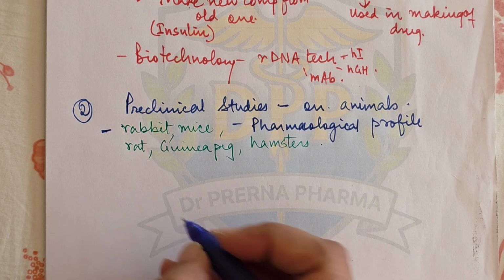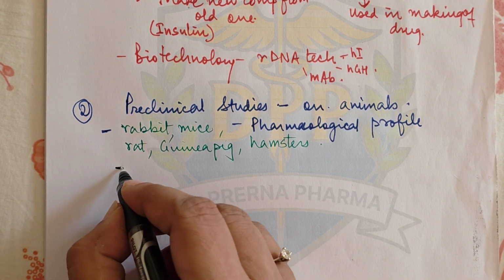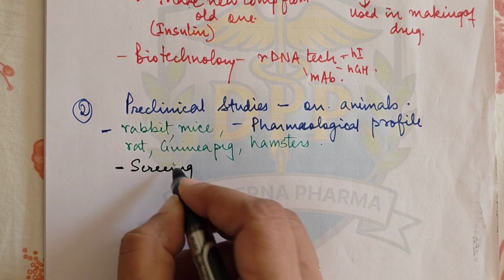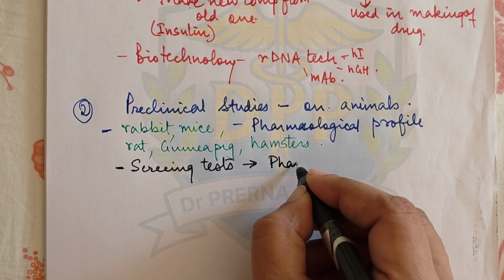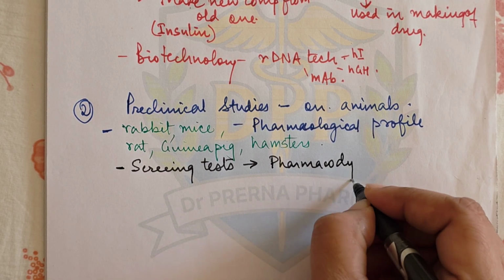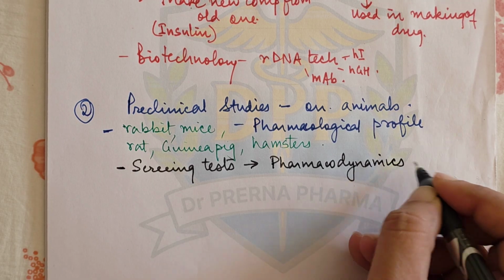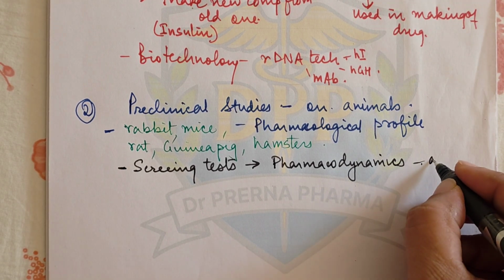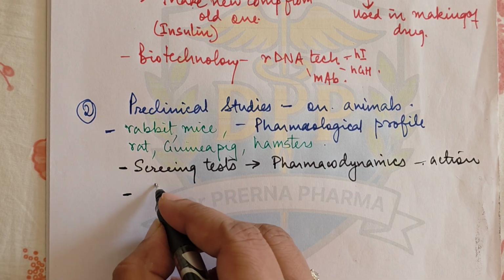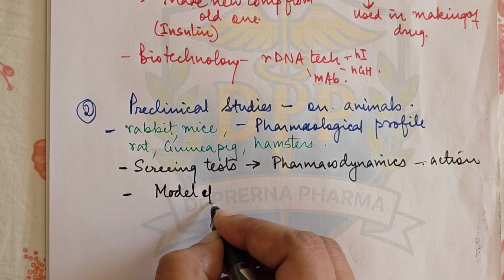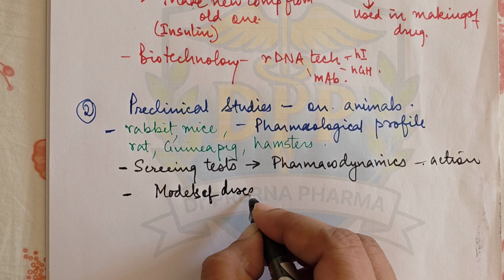Now what do we do in animals? We first of all do screening tests. There are various screening tests which are standardized, and they are used to find out the pharmacodynamics of the drug on the animal, that is, what is the action? Pharmacodynamics means action. Then we create models of diseases in animals.